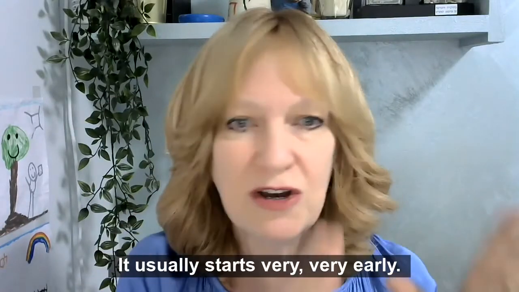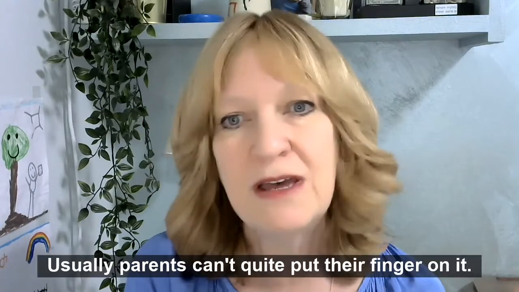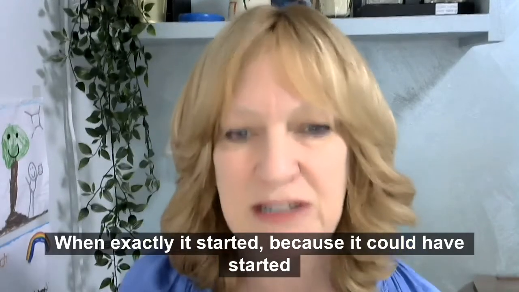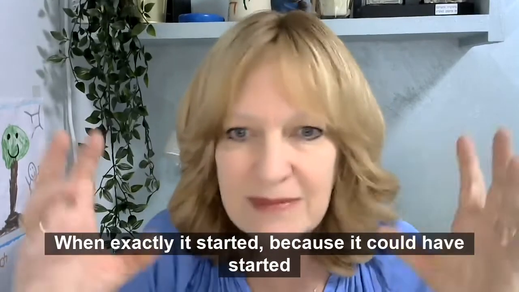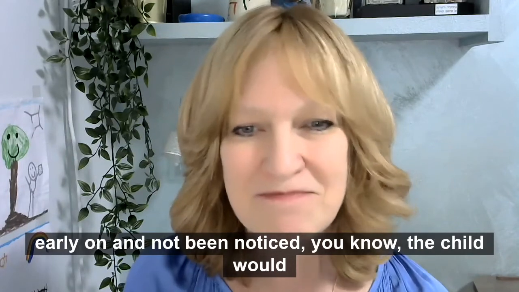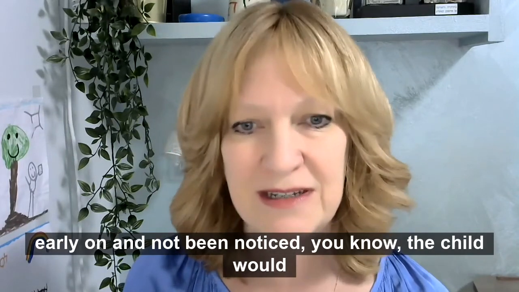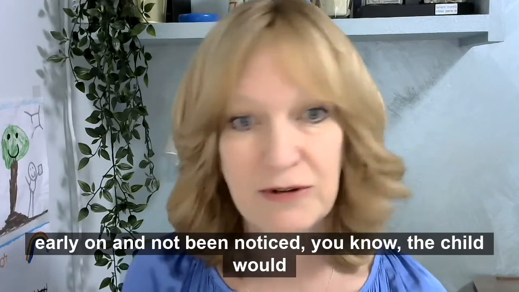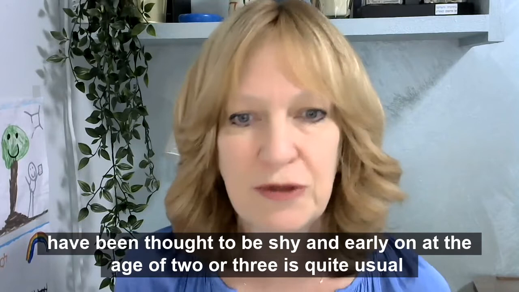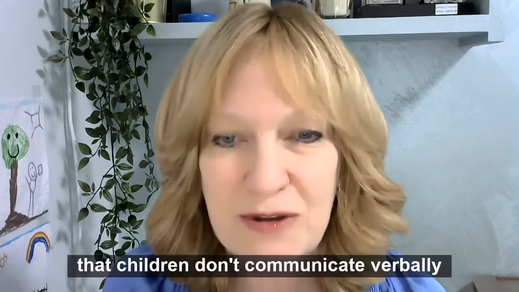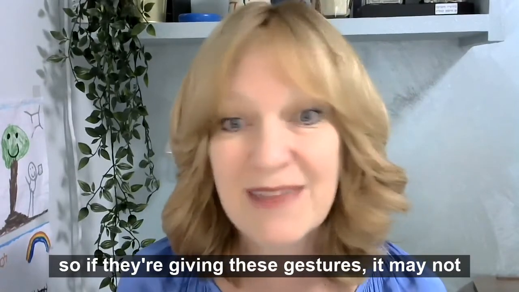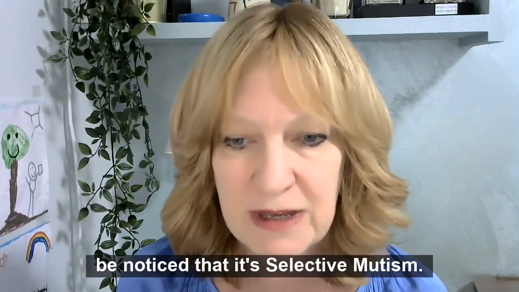It usually starts very, very early. Usually parents can't quite put their finger on when exactly it started, because it could have started early on and not been noticed. The child would have been thought to be shy. And early on, at the age of 2 or 3, it's quite usual that children don't communicate verbally. So if they're giving these gestures, it may not be noticed that it's selective mutism.